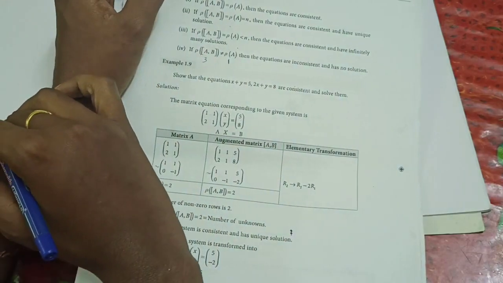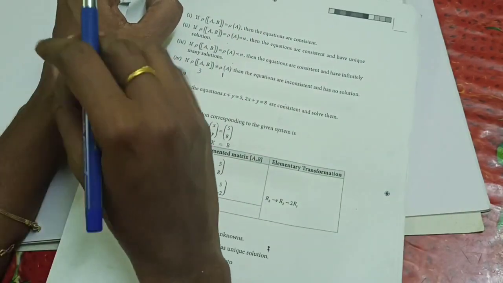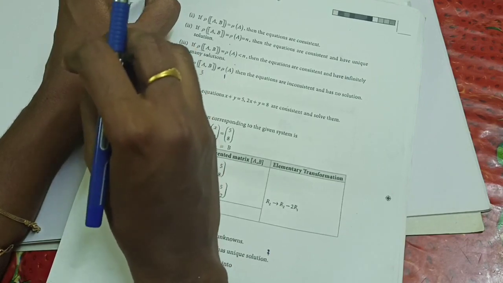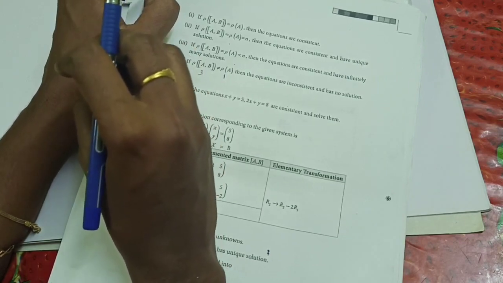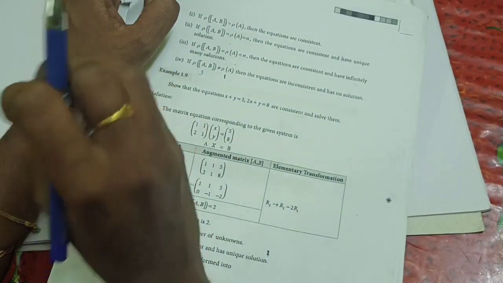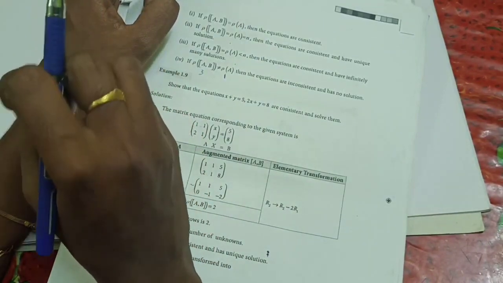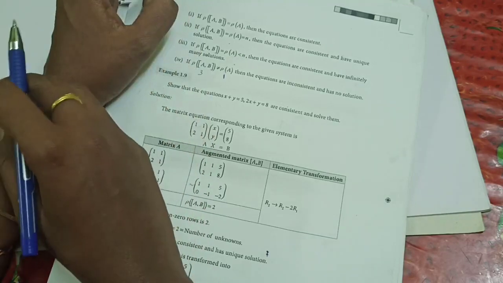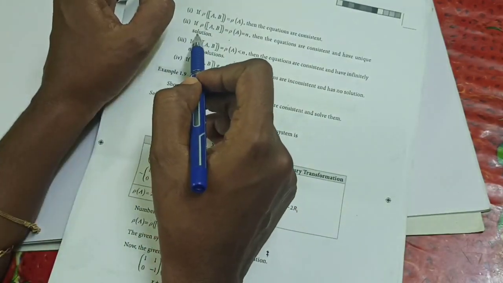I hope you got some idea. When you do the problems, we will get a clear idea. Then let's move to the next one.